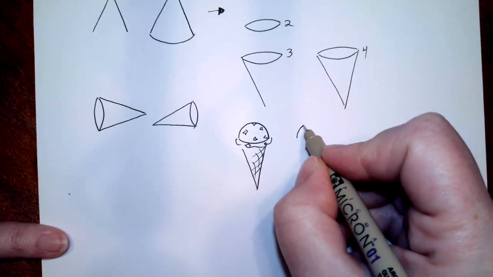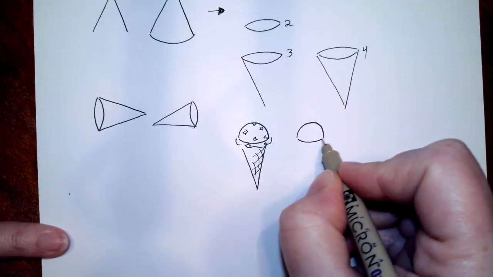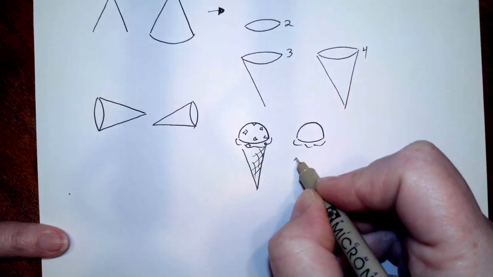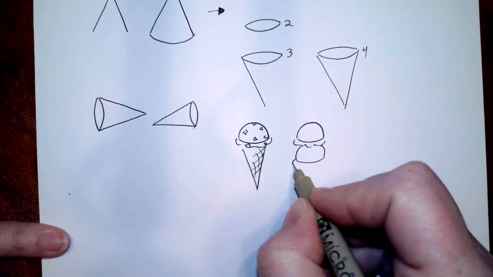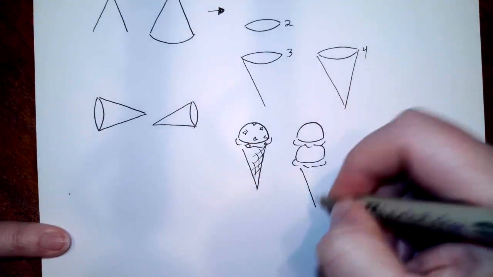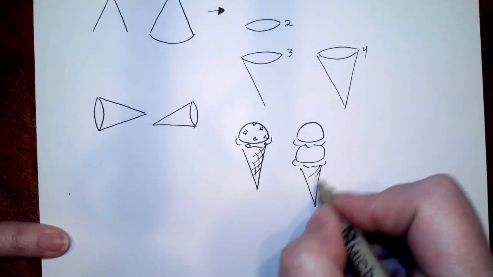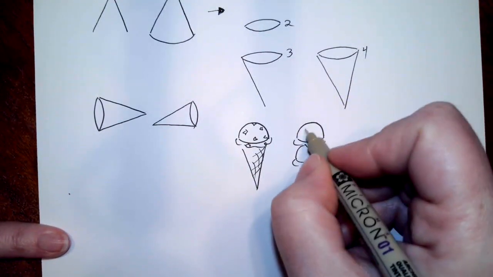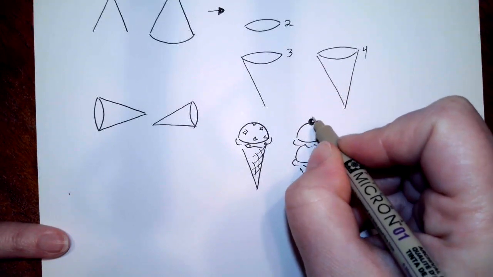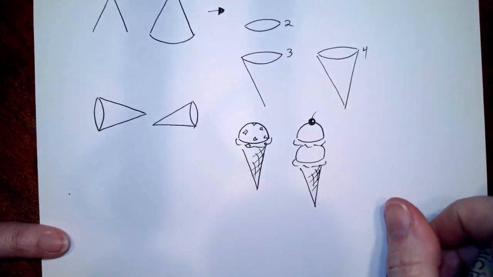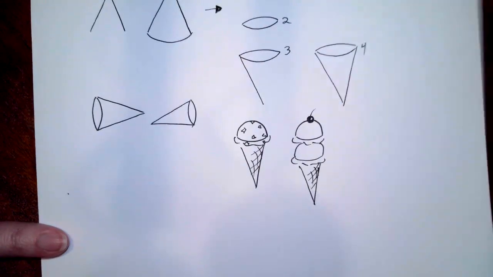Okay, I can also, if I wanted to, we can take this and make it look like a double scoop. I don't know if I can eat a double scoop. I could try. I like my sweets. You can even put a cherry on top. Okay, so you can have fun with something like that.